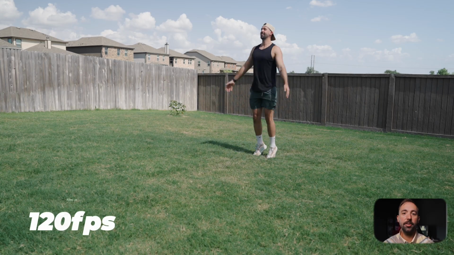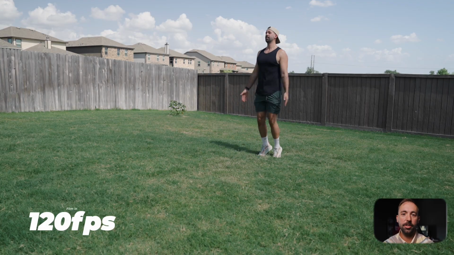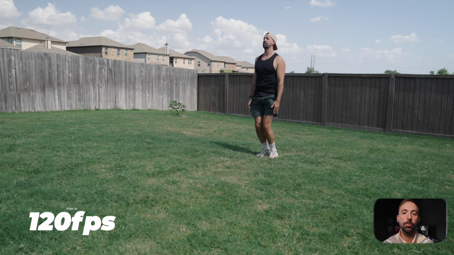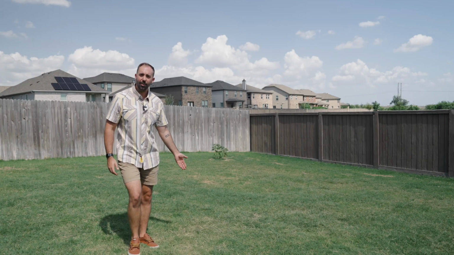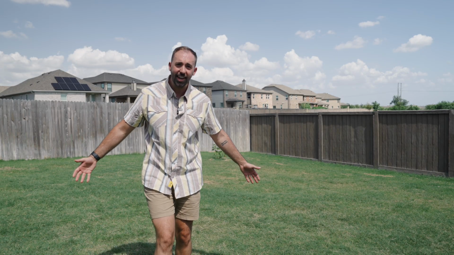For the background scene, you're gonna wanna film this in a high frame rate. So something like 60 frames per second or 120 frames per second. So that way you can slow it down in post. Then you're gonna film yourself doing something different so you can layer this on top of the footage.